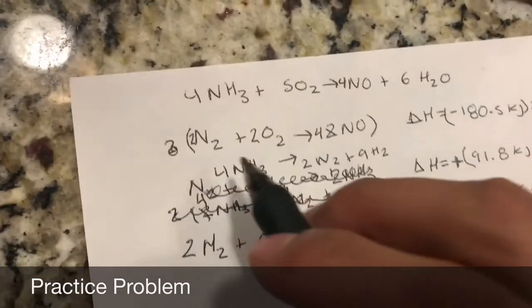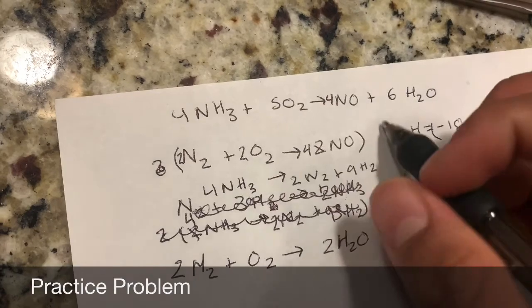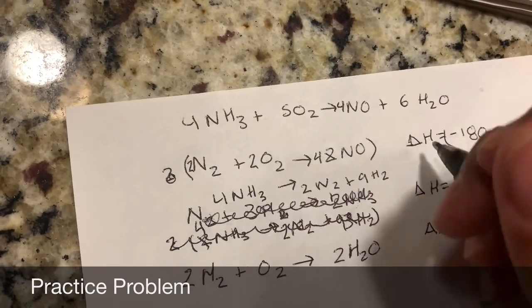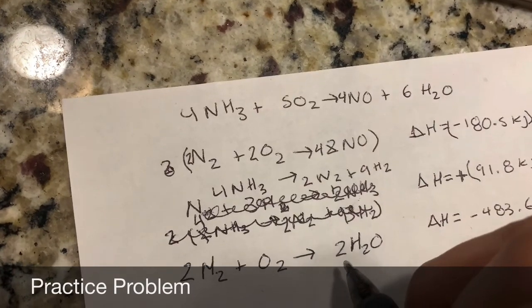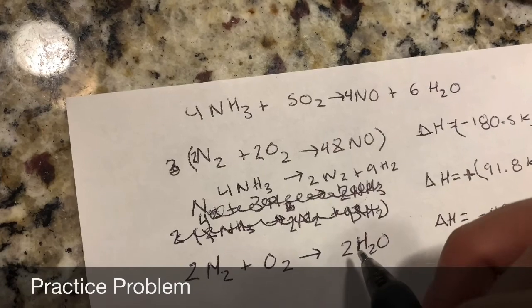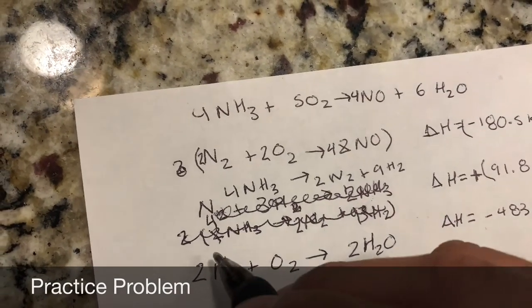All right, so now that 4NO is satisfied, and now we need to satisfy this 6H2O. H2O is here in the bottom. We're not going to need to flip it because it's already on the product side. So now we're going to have to multiply this whole equation by 3.